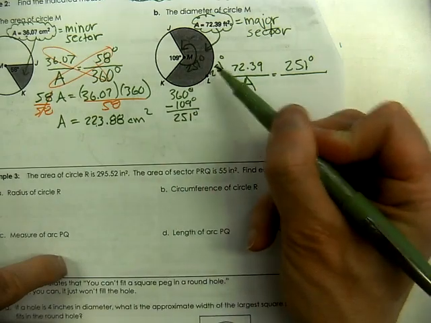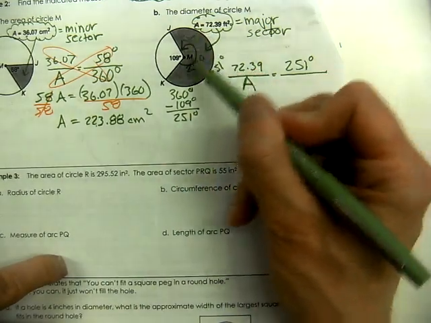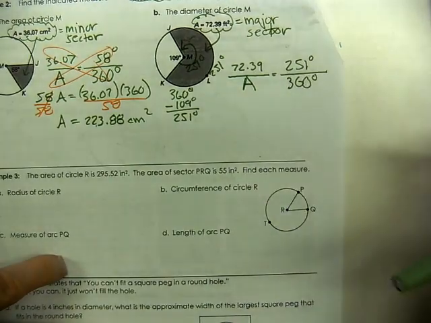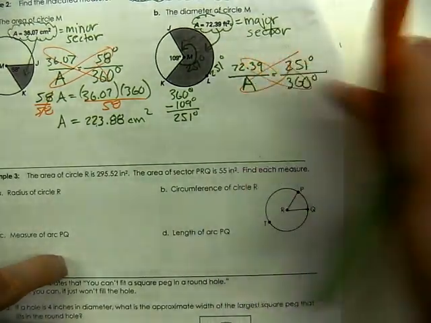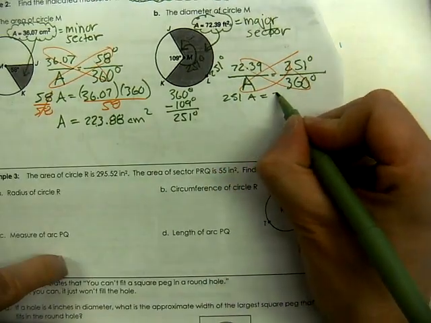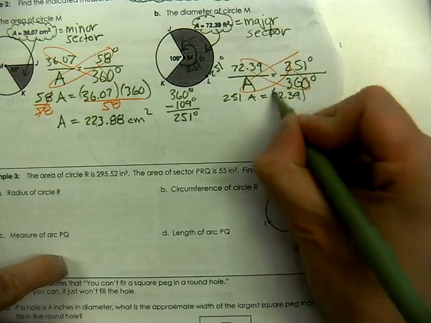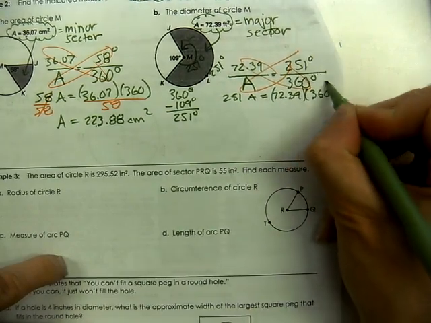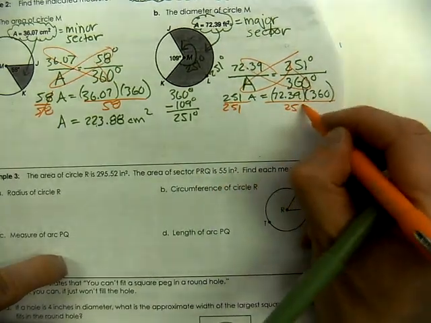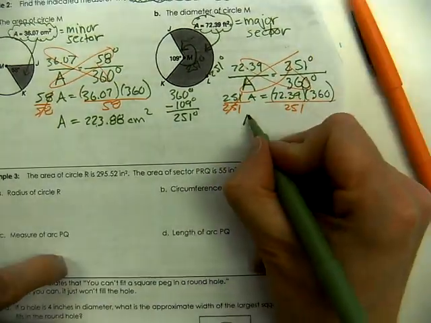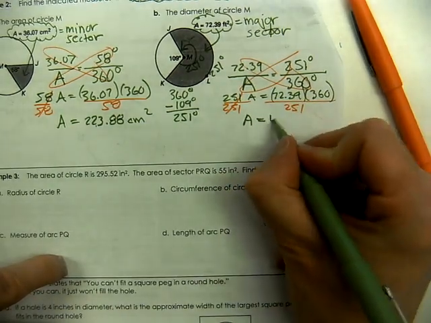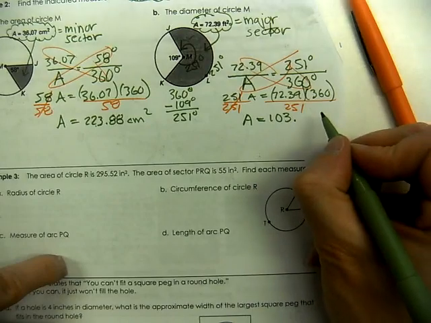You need the 251 on the right side because that matches the shaded area sector that they gave us, over the 360. And again, we have to cross multiply. So 251 times the area equals 72.39 times 360. Divide away the 251. The area of the circle is, so we type that into our calculator, we get 103.83.